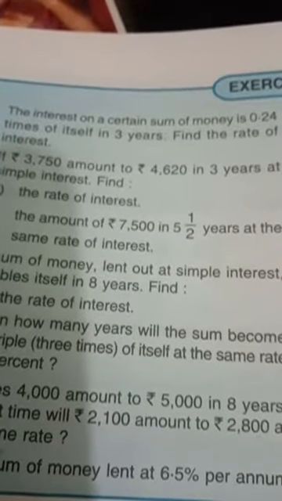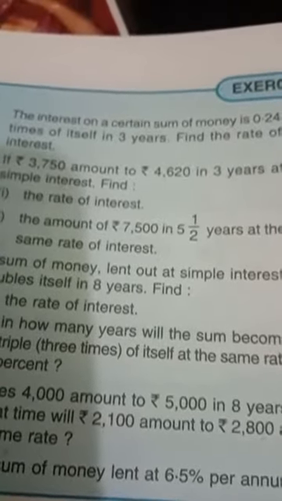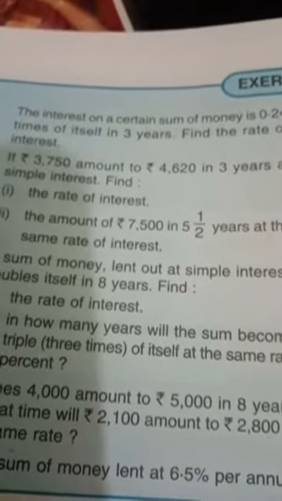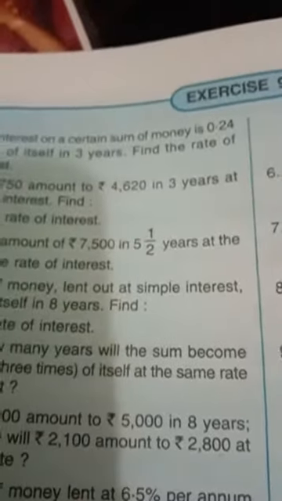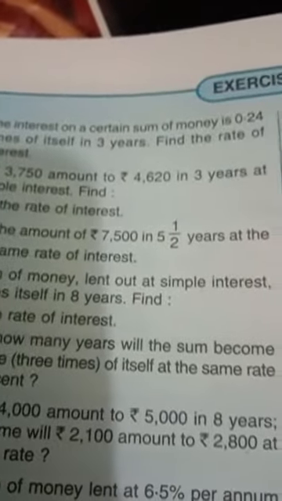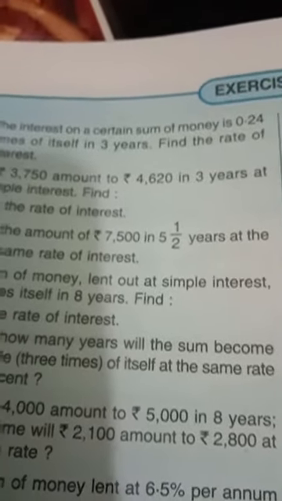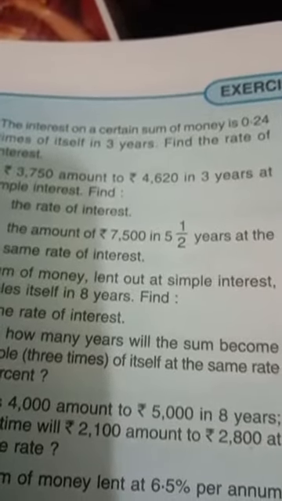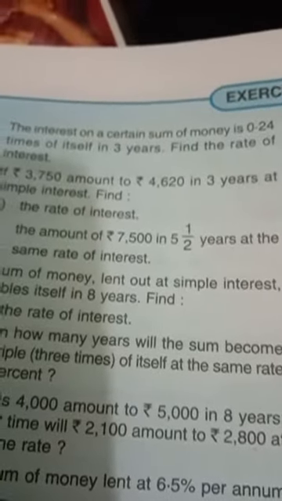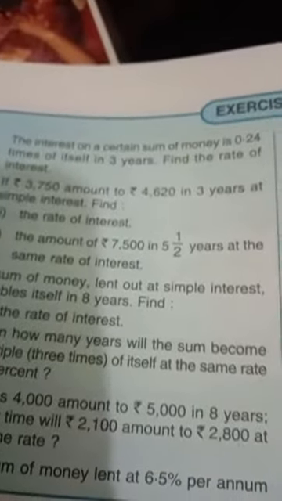If A and P are known, then we know how to find rate of interest. Then next one, the amount is 7,500 in 5.5 years at the same rate of interest. So here we have to find the rate of interest, rate of interest means R. So let us check it. Here P and A are already given. So in the first case, two cases are there.